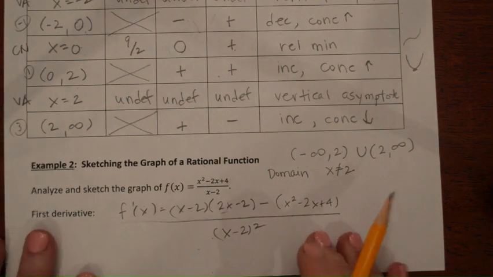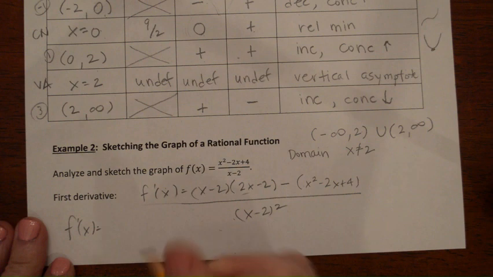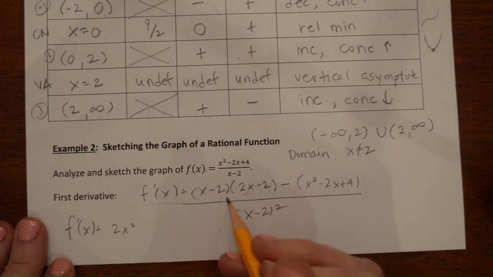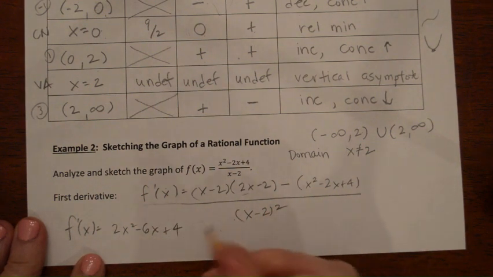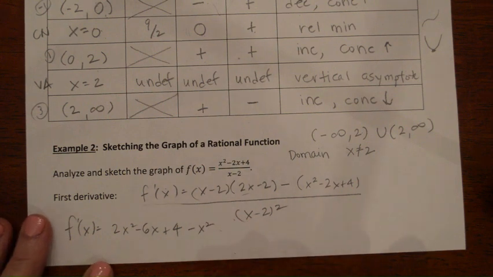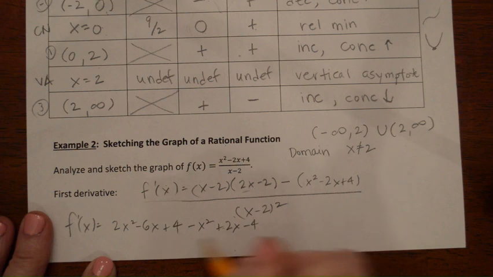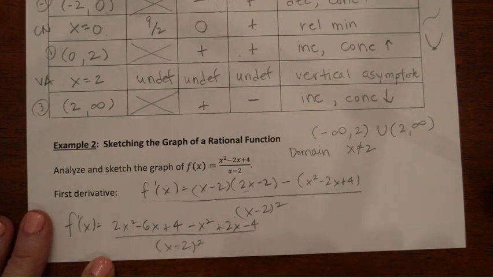So let me just multiply that out. So we end up with f prime of x is equal to 2x squared minus 2x minus 4x, so minus 6x plus 4, and then I'll distribute that negative through, so we get minus x squared plus 2x minus 4 all over x minus 2 quantity squared.